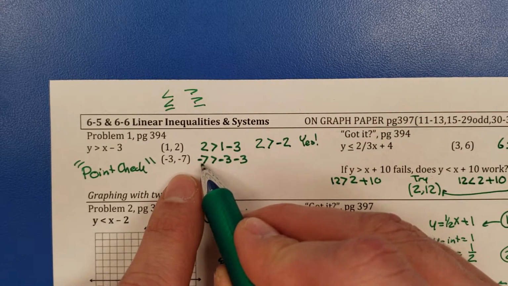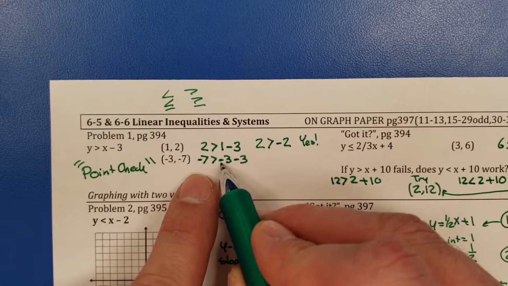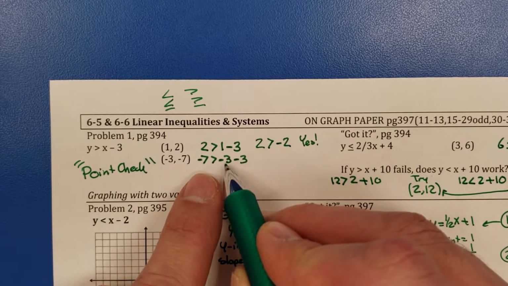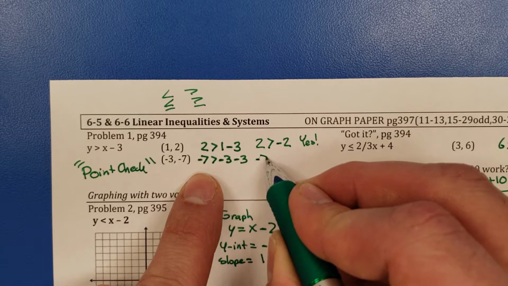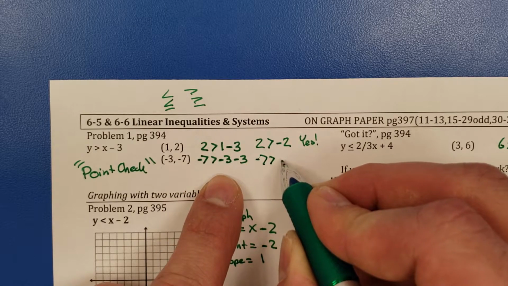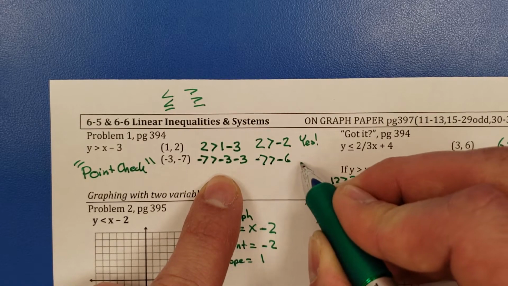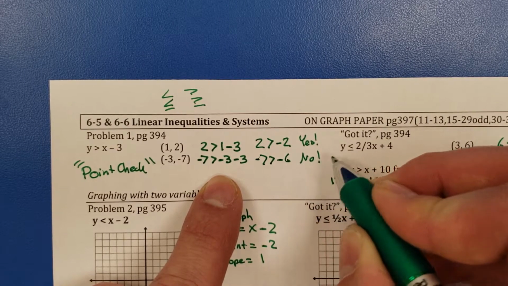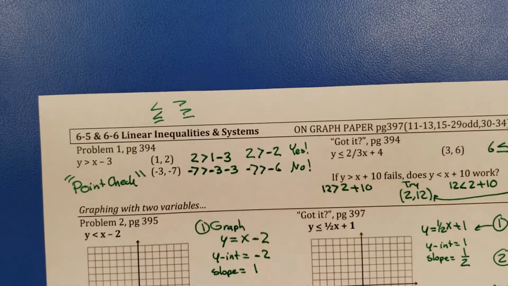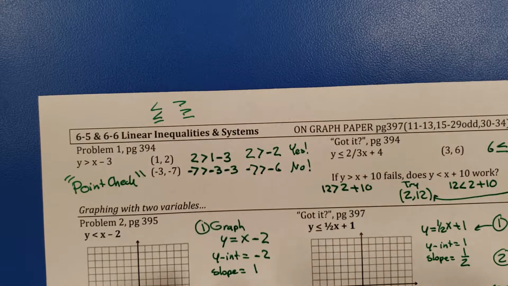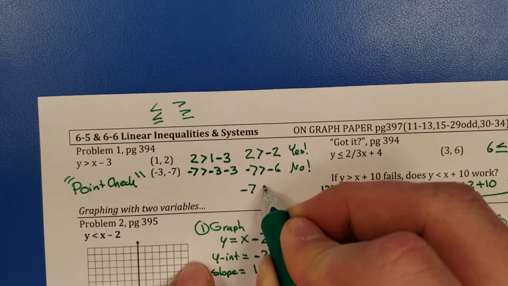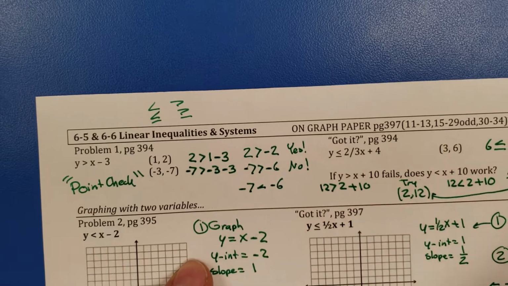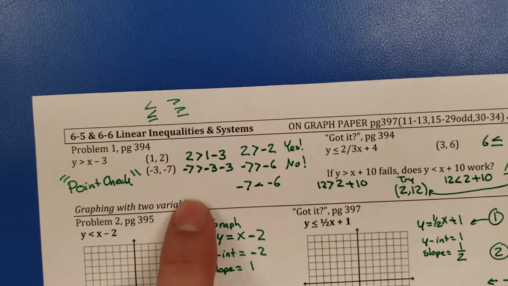Let's try the other one. We got a negative 7. Is that greater than x minus 3? So what do we got here? We're going to have negative 7, which is greater than negative 6. That is a no. Negative 7 is not greater than negative 6. It's actually less than. Negative 7 is actually less than negative 6, okay? So that's how you do a point check.